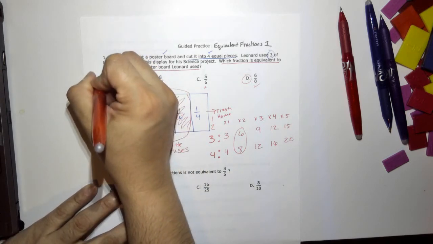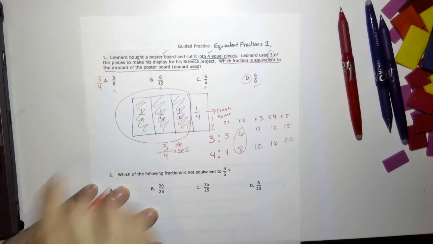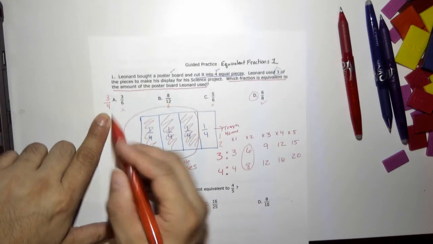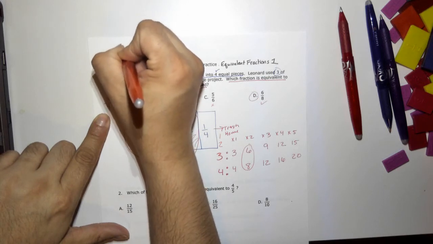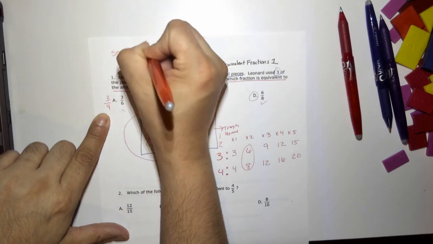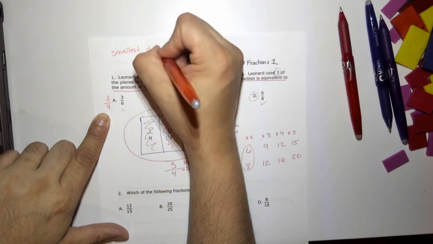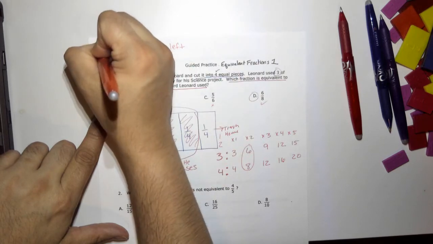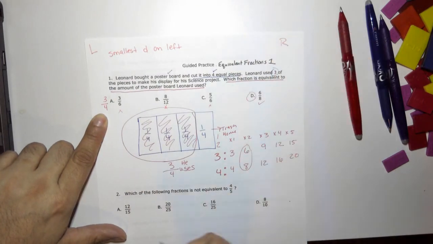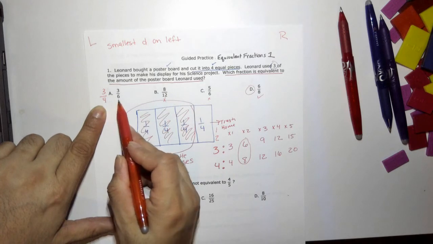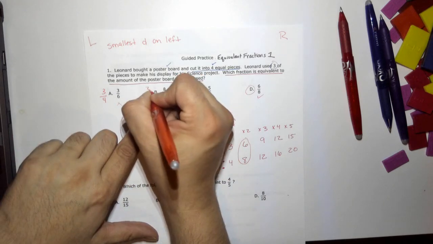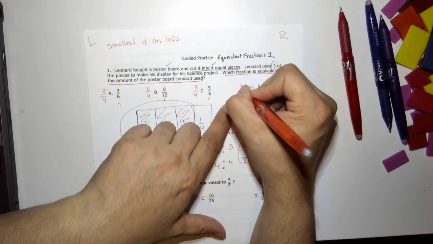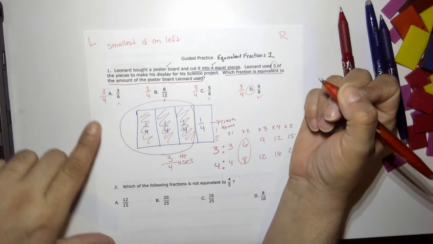This is the other way. You're going to write 3/4 to the left. You want the smallest denominator on the left. Write that down. Smallest denominator on left. This is my left. This is my right. Okay? So 4 is smaller, so I put 3/4 on the side, 3/4, and 3/4.